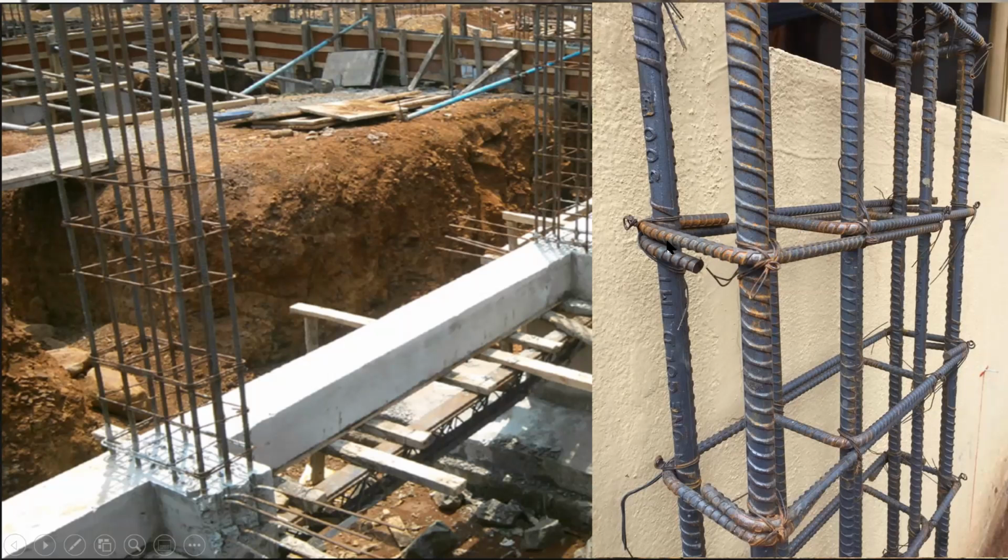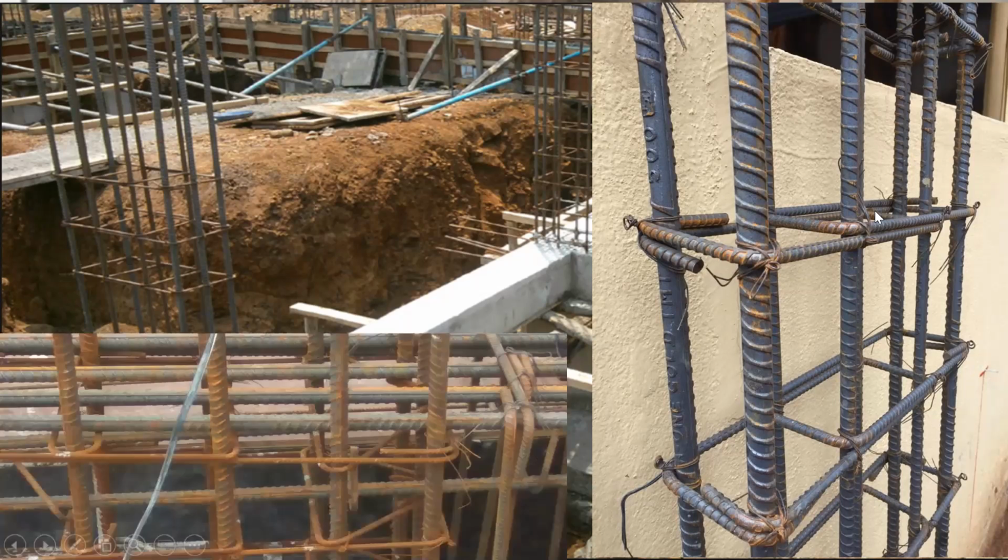This column and this column are connected with this lateral tie. You can see it here, right? It has started from here, it has gone all the way here. From here it has turned. So that is the one. The second is provided from here to the last one, right? Now you can observe it clearly. This has gone all the way like this, right? So this is how it is provided.